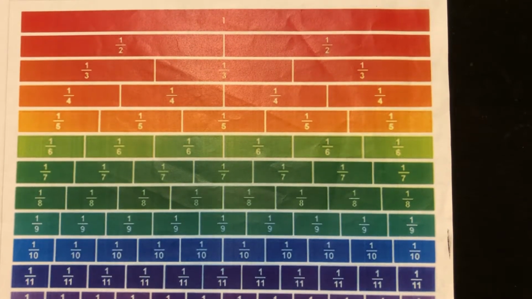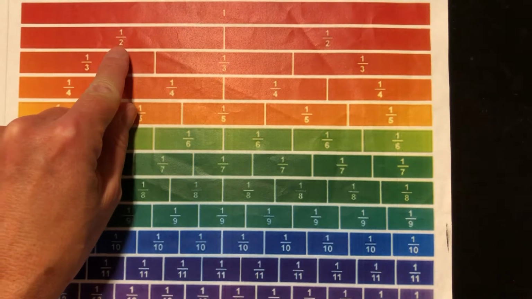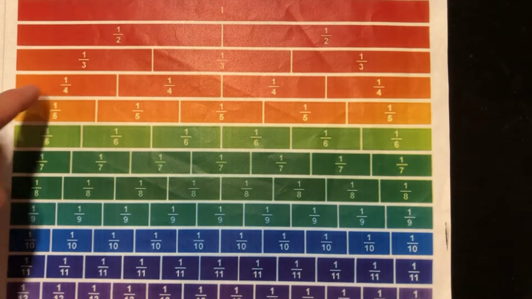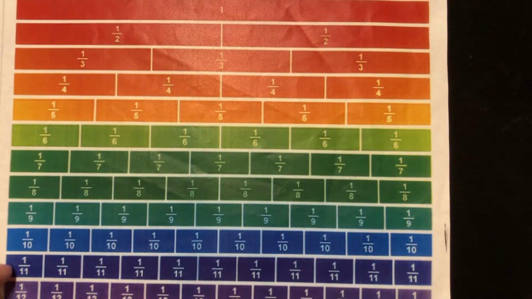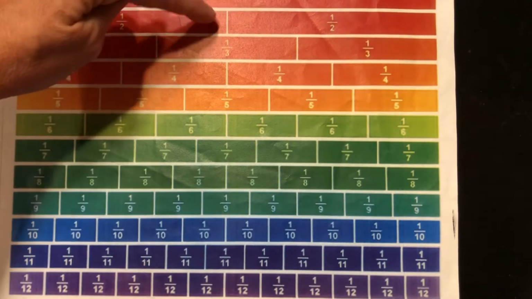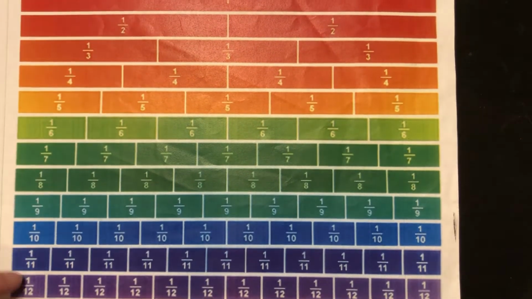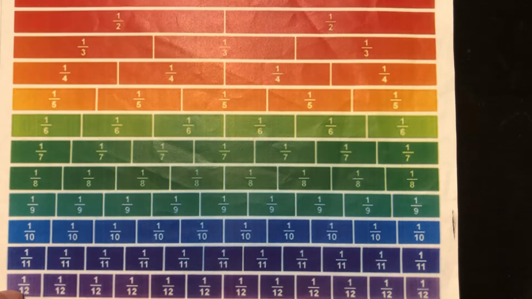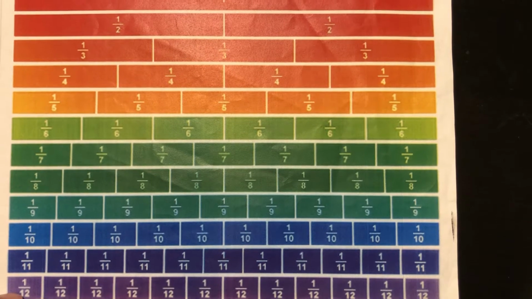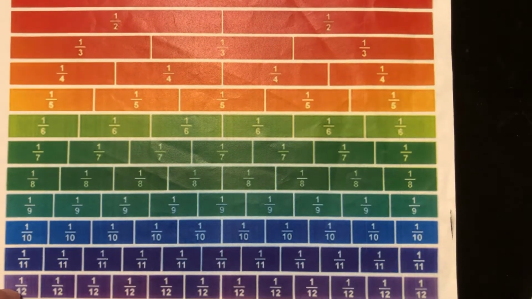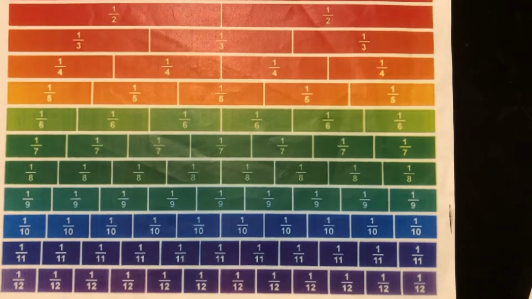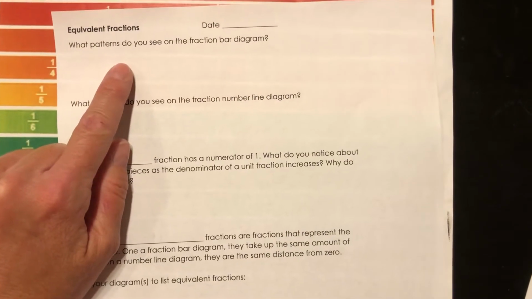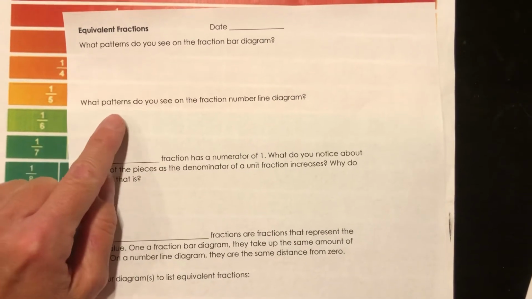I also notice that as the denominator goes up, so it goes 2, 3, 4, 5, 6, 7, 8, 9, 10, 11, 12, the piece gets smaller. So those are some things that you could list. You don't have to list all of those. They're things that you noticed. Now, what patterns do you see on the fraction bar diagram? Now we're going to look at the number line diagram and see what we notice.